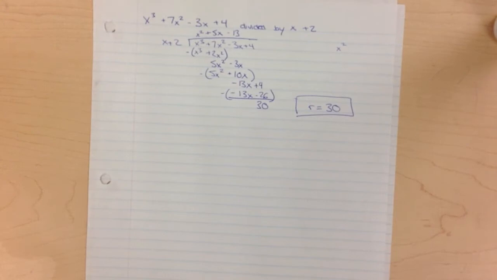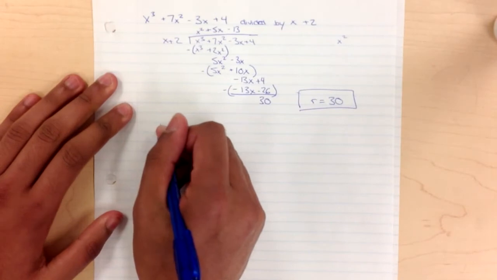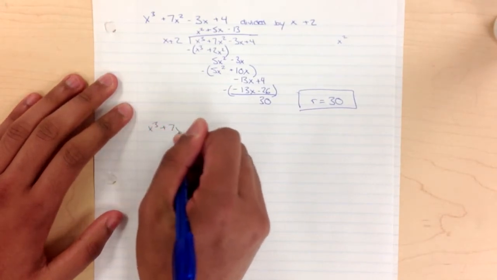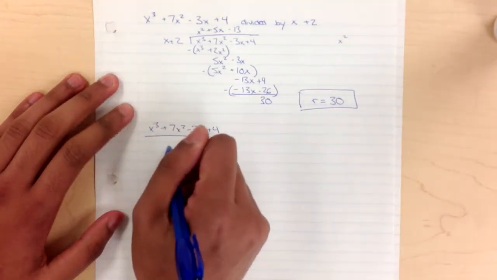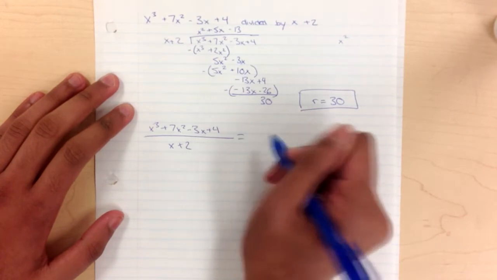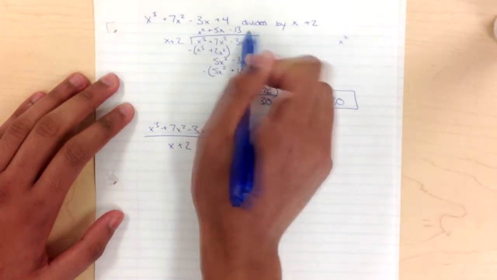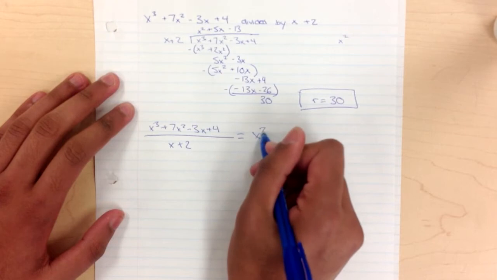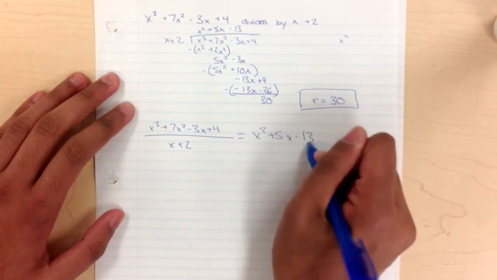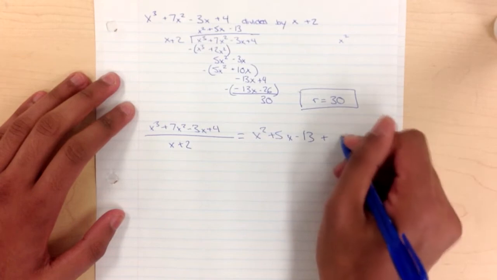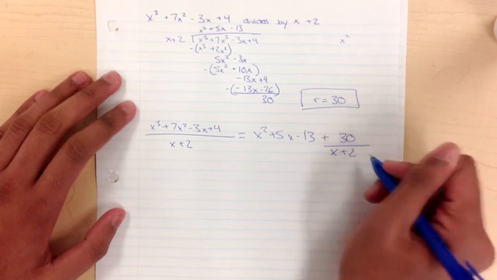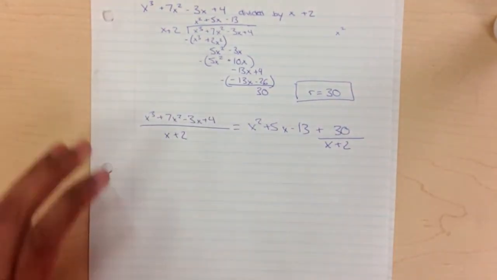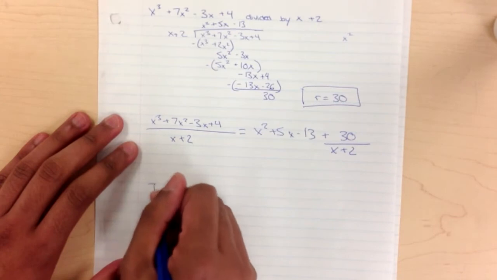Now if the question asks to write the answer in quotient form, you write your dividend, which is x cubed plus 7x squared minus 3x plus 4, over your divisor, which is x plus 2, equals your quotient, which is what you got on top here, x squared plus 5x minus 13, plus your remainder, which is 30, over the divisor again.